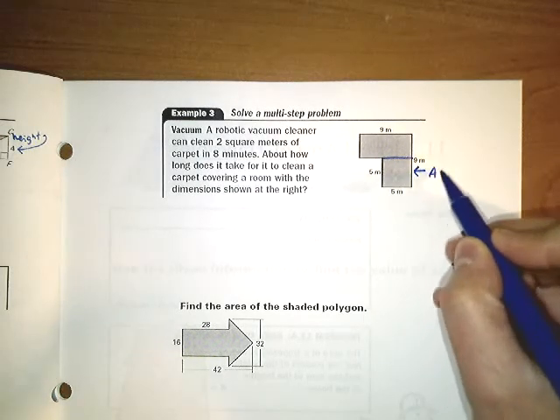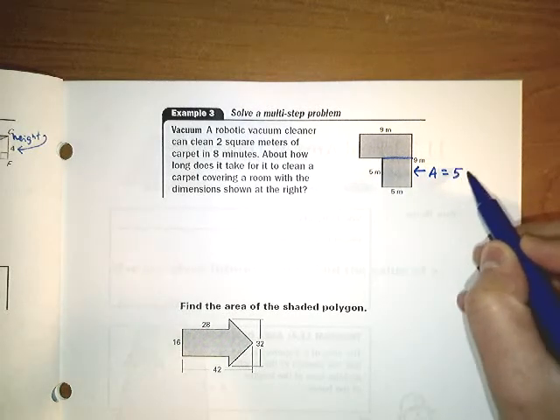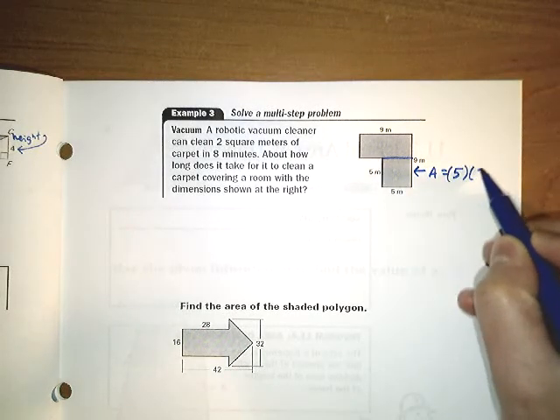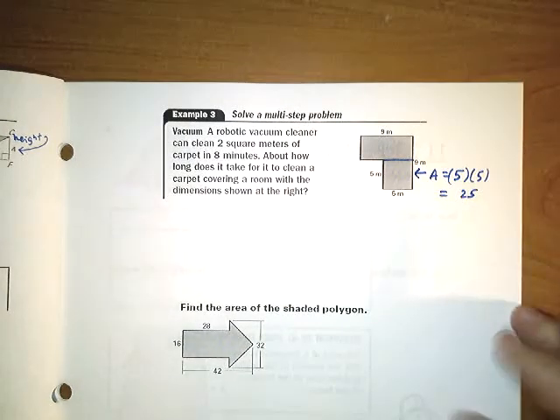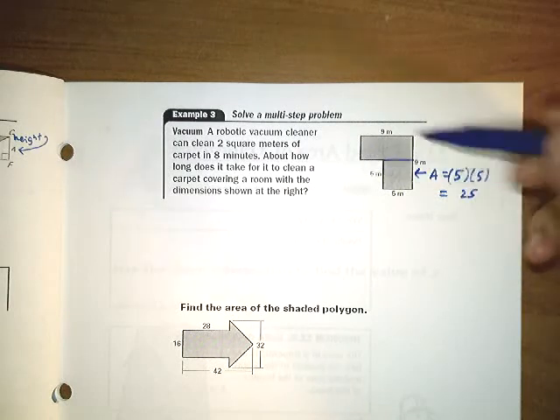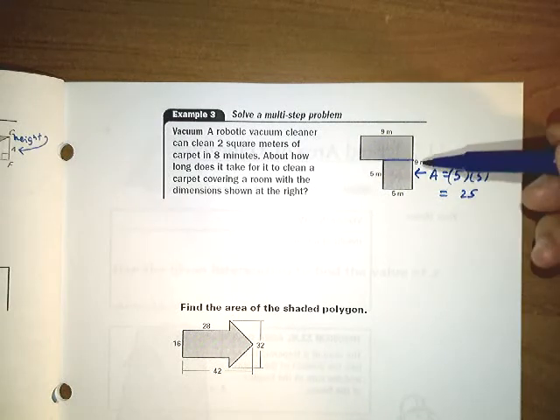So the area here would be side times side, 5 times 5, or 25 square meters. Up here, it looks like we have a rectangle, again, assuming all the corners are right angles.